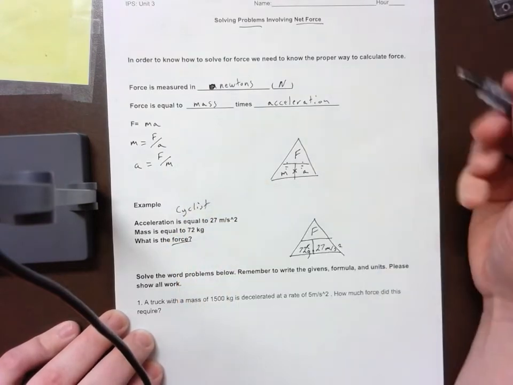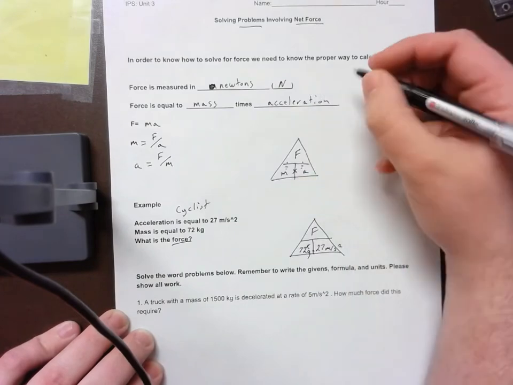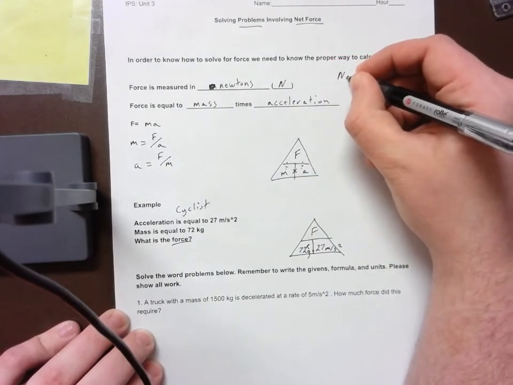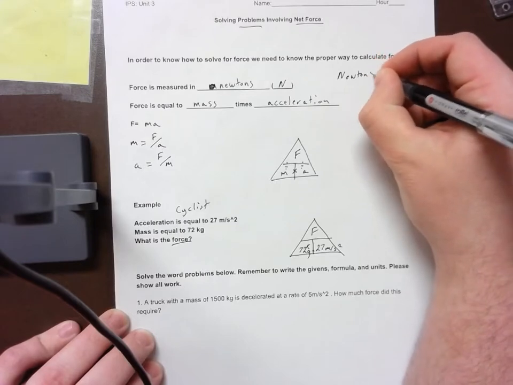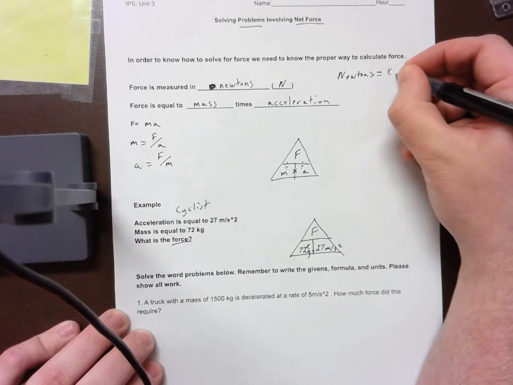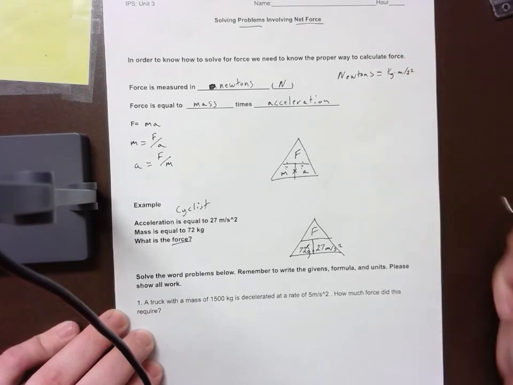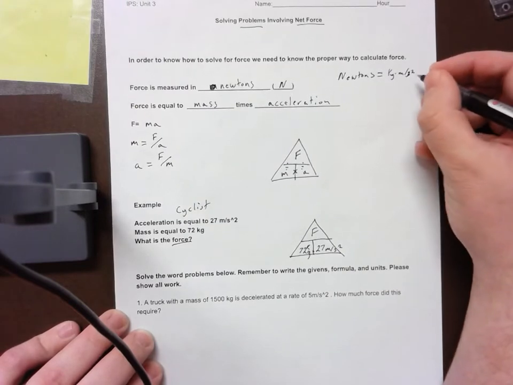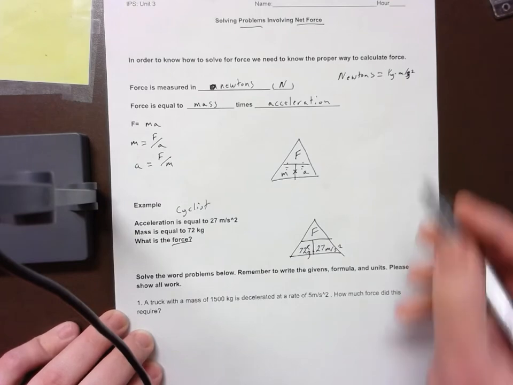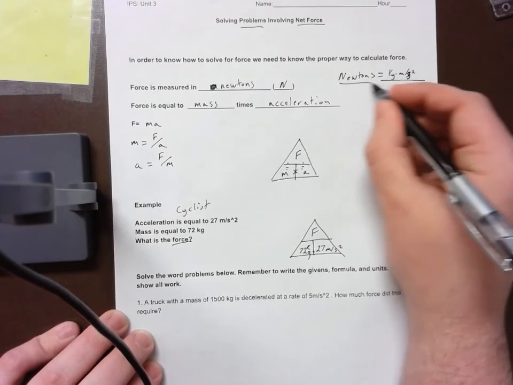So if we go back and we see that it's measured in newtons, that means newtons are equal to kilograms times meters per second squared. But we just call it newtons.